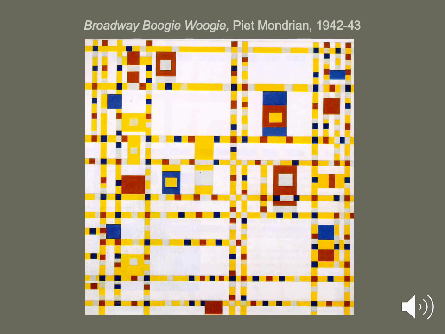Now, what I want you to first look at is what is being repeated here. What is the repetition? We can see repeated shapes. We see lots of rectangles and squares. The entire composition is a square. You also see line, horizontal and vertical lines. And then, of course, you see color. The colors that he's repeating are the primary colors of red, yellow, and blue.